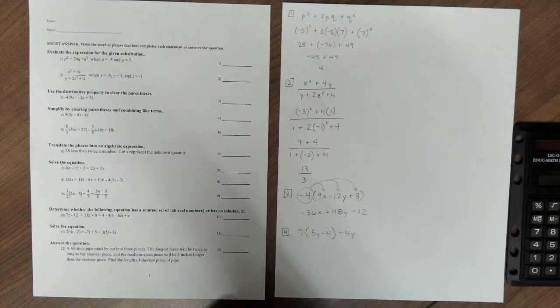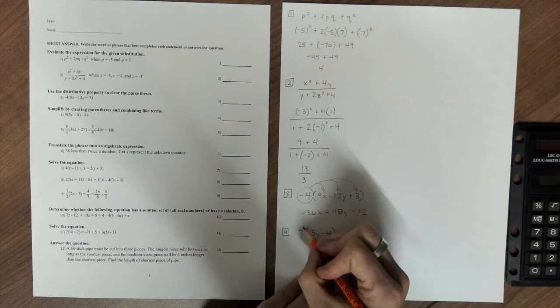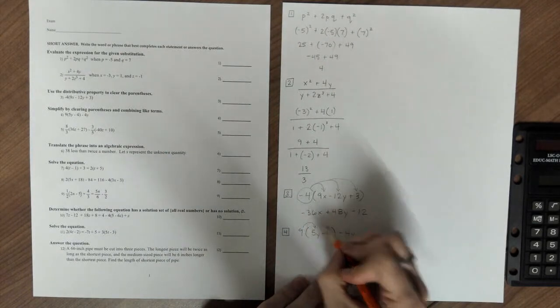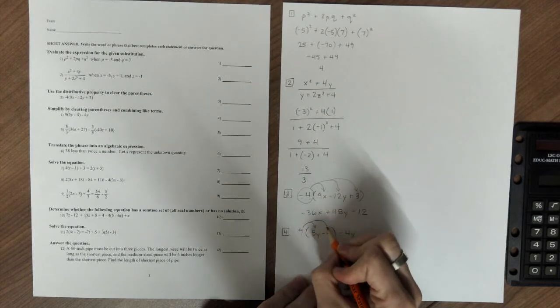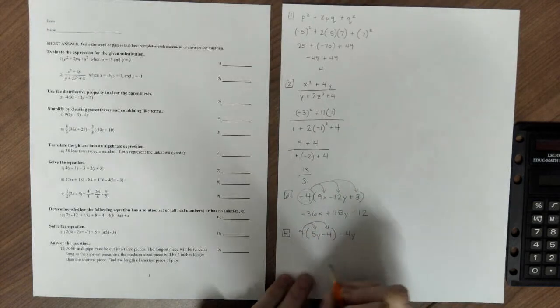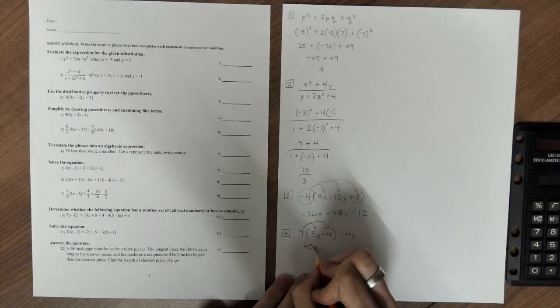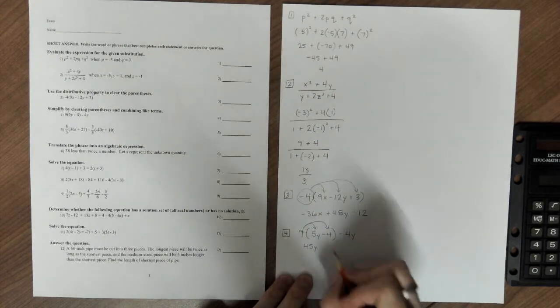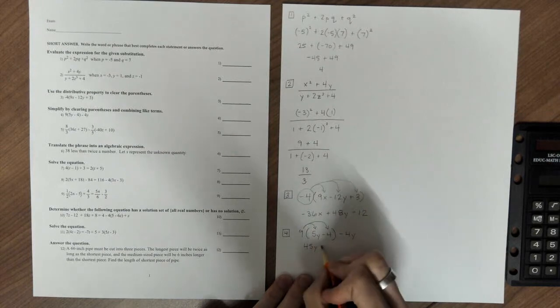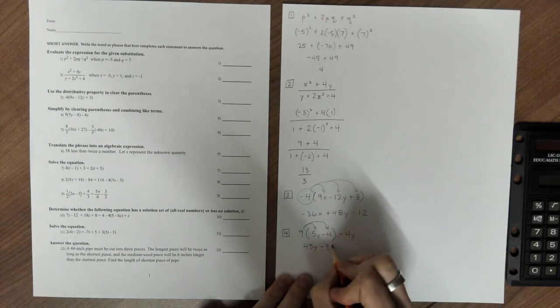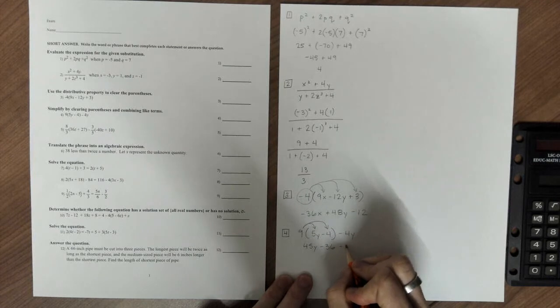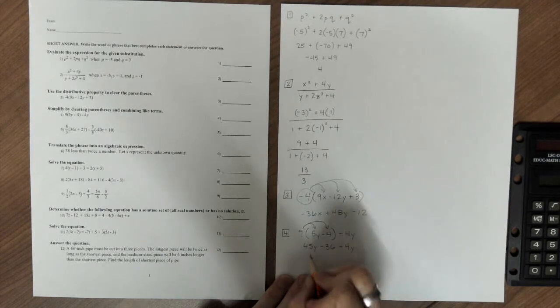So it looks like we're going to have extra work to do after we distribute it, but we're going to distribute this 9 into this 5y, and then distribute the 9 into the negative 4. Okay? So 9 times 5 is 45y, okay, still got the y, and then 9 times negative 4 is negative 36, and then we just have our minus 4y.